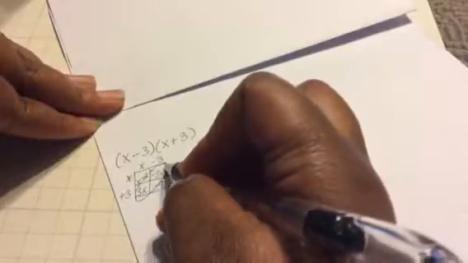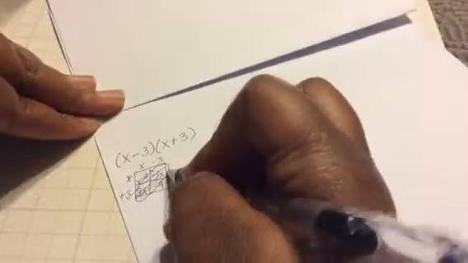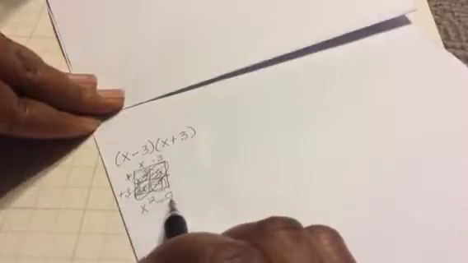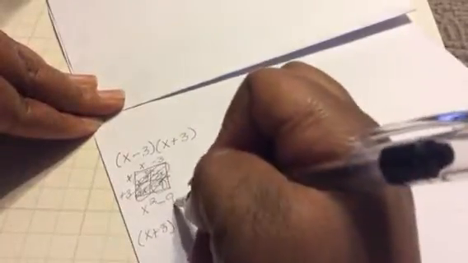Okay? So these guys in the middle, what's going to happen? I have negative 3x and 3x. Those cancel out. So I'm left with x squared minus 9. So now I know that every time I see a problem that looks like this, x squared minus a number that you can take the square root of, I know that the factors are x plus the square root of that number and x minus the square root of that number.